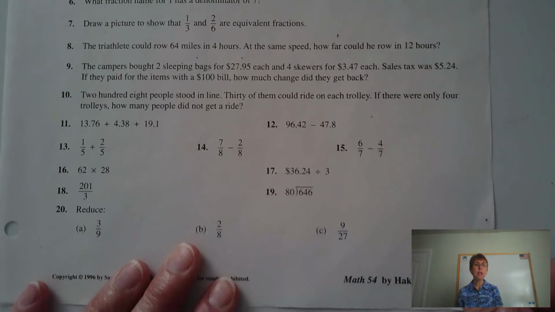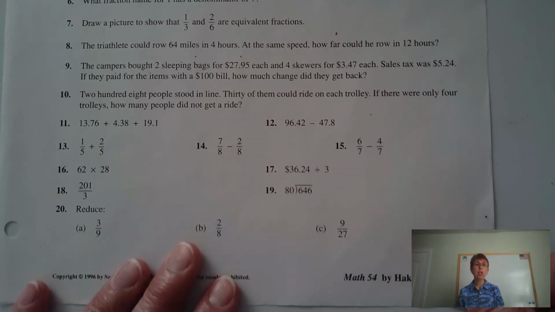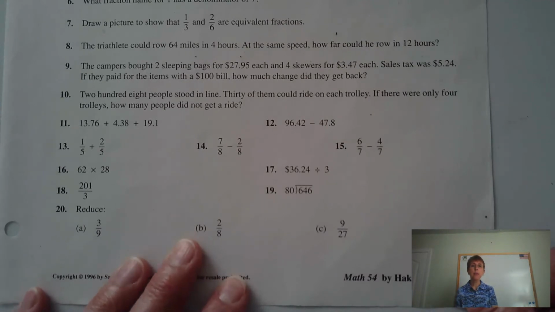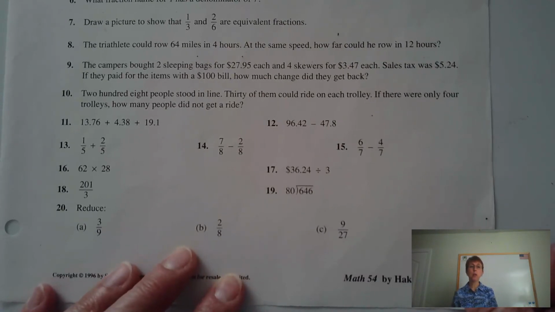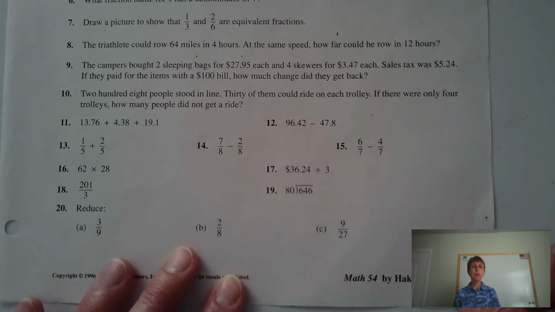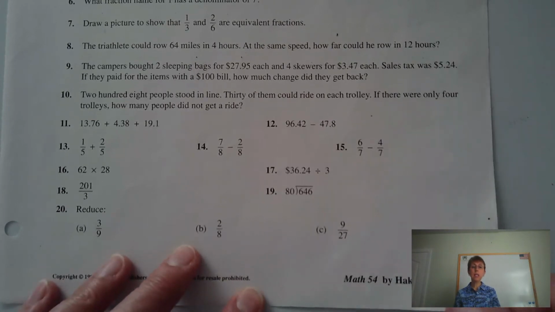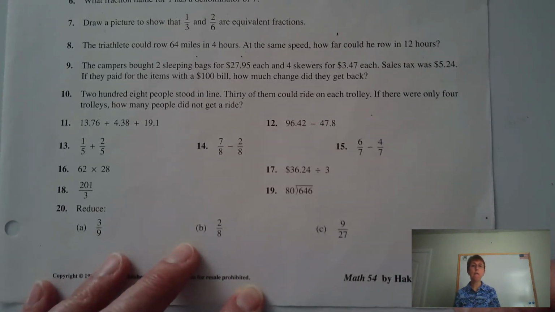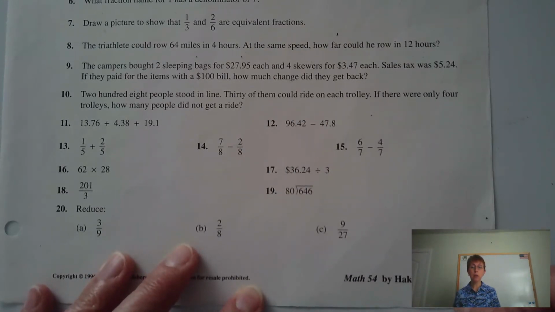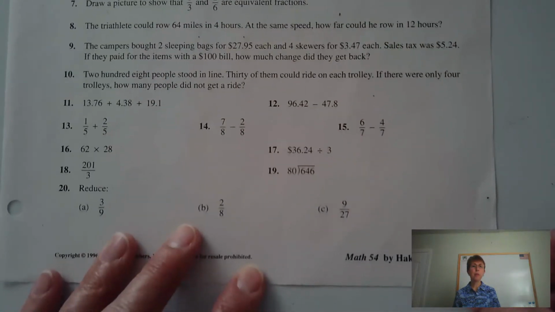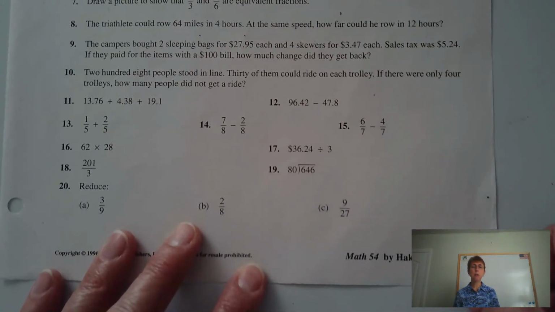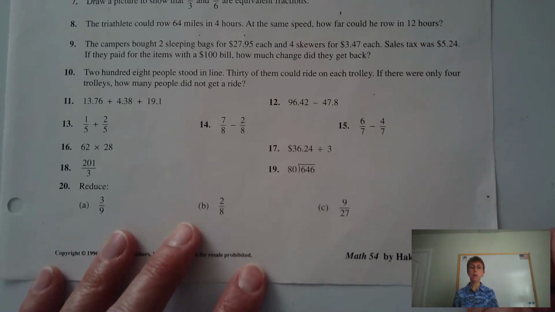Number 8, the triathlete could row 64 miles in 4 hours. At the same speed, how far could he row in 12 hours? So, if the athlete was able to row 64 miles in 4 hours, then how far could he row in 12 hours? A couple of different ways you can go about doing that. If you remember yesterday's review, I showed you 2 different ways you could arrive at that answer.